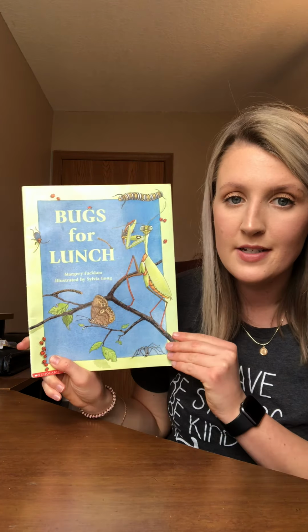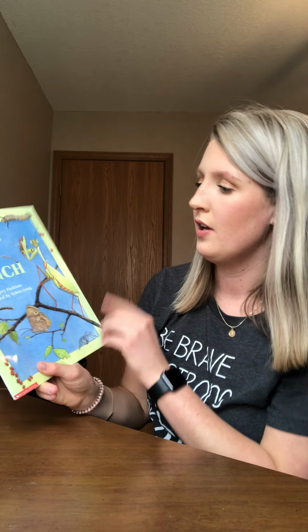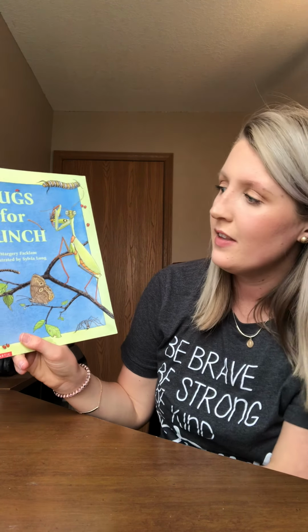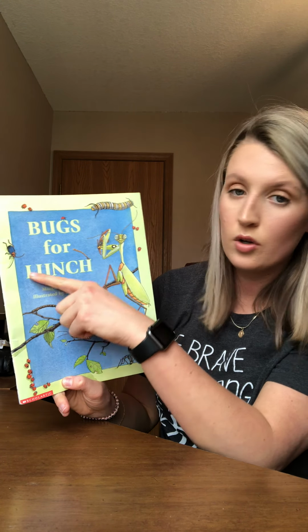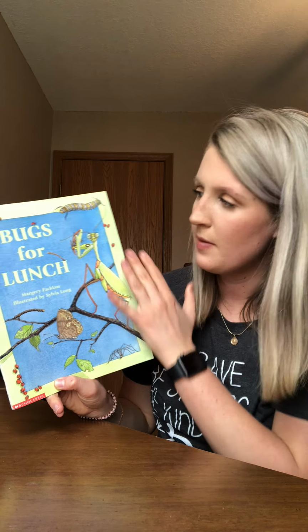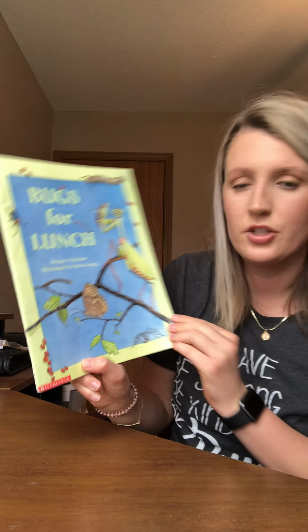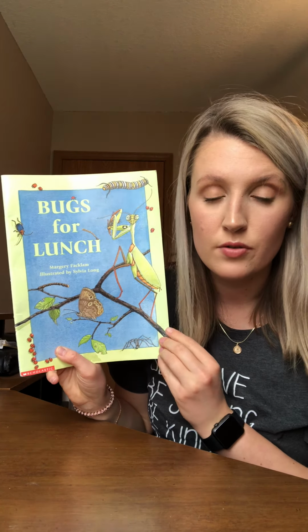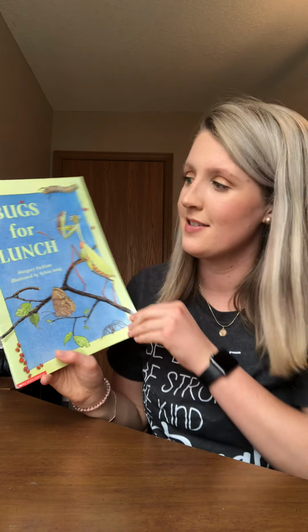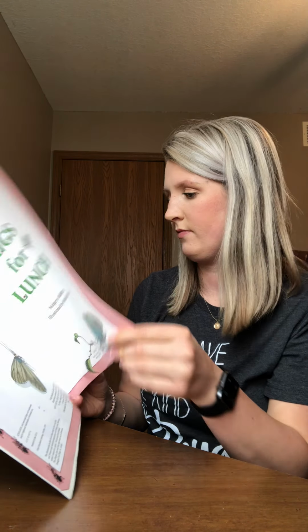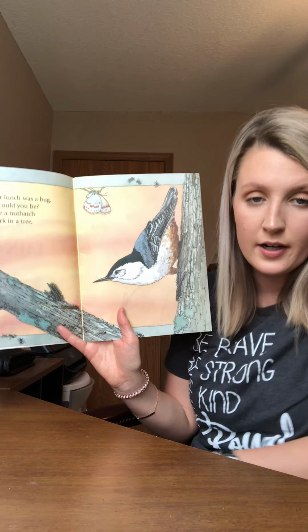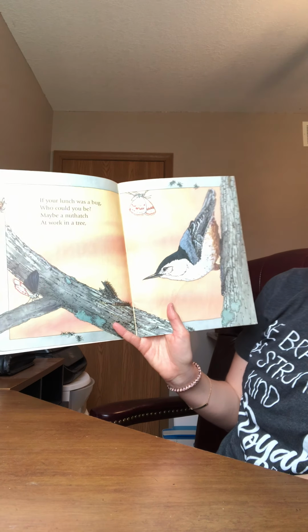So the story that we're reading today is called Bugs for Lunch. The author is Marjorie Facklam, and the illustrator is Sylvia Long. So the authors write the words, and then the illustrators make the beautiful pictures. So we're going to look in the story today to try to find some insects, because not all bugs are insects. And pay attention because there are a lot of rhyming words in here. All right, I might go off the camera a little bit.